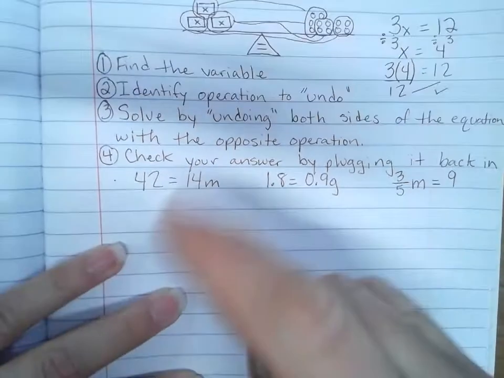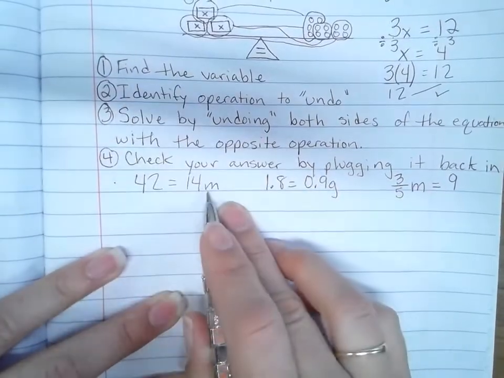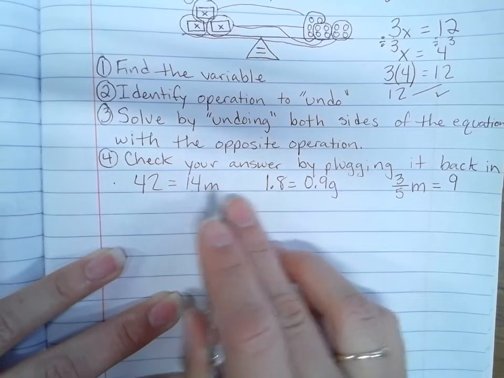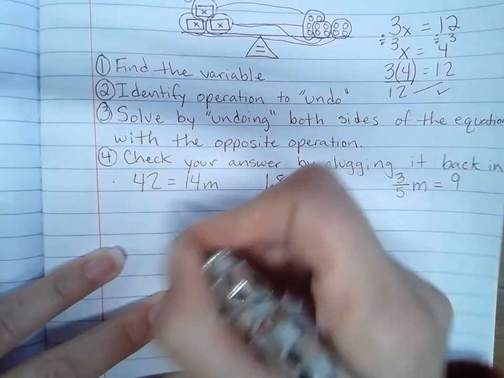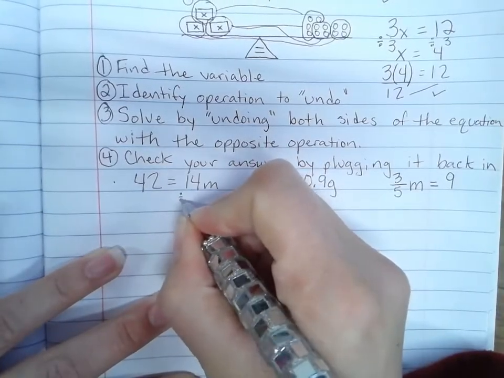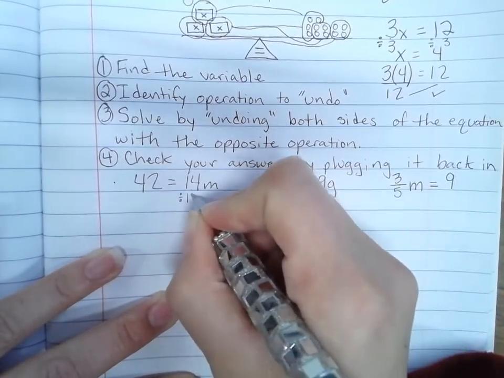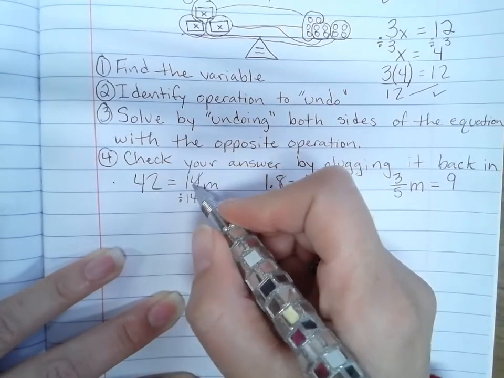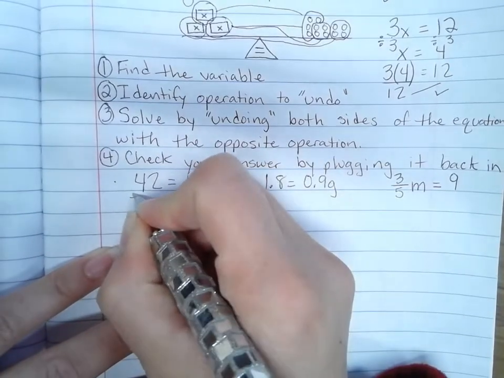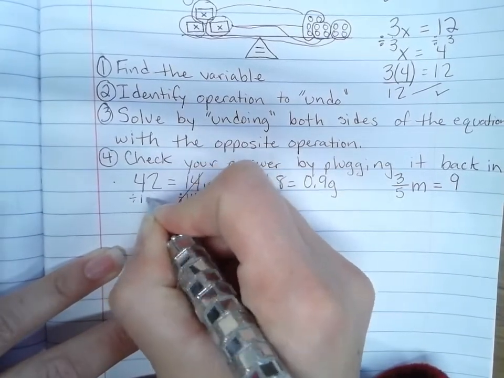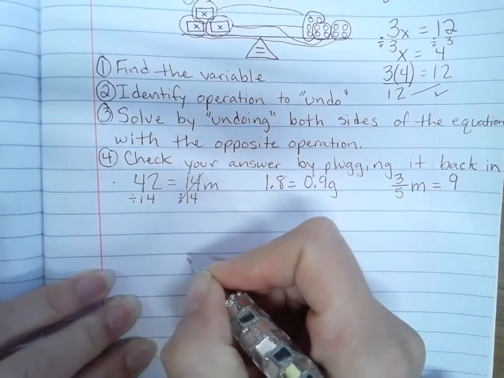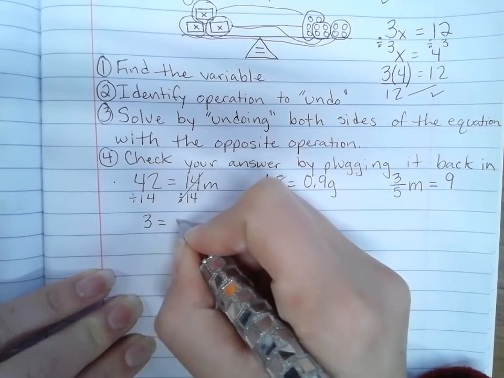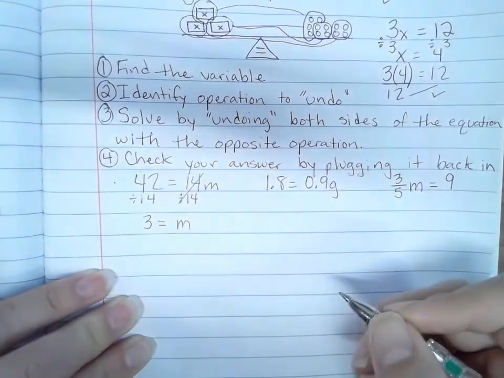Alright, so first step, find the variable. In this one, it's M. Identify the operation to undo, 14m, this is multiplying. So to undo that, I'm going to divide, because division is the opposite of multiplying. So I'm going to divide by 14 here. That's going to cancel it out, but I have to divide by 14 over here. 42 divided by 14 is 3. So that leaves me with m on this side, 3 on this side, so m equals 3.